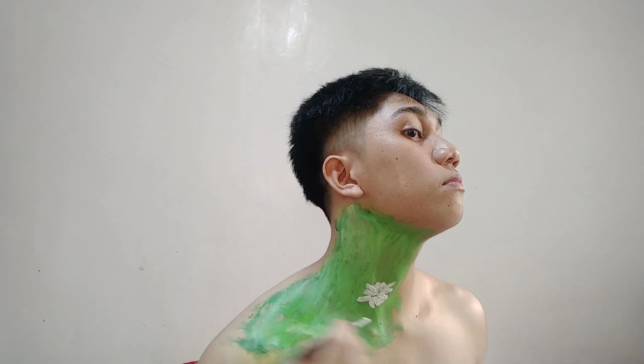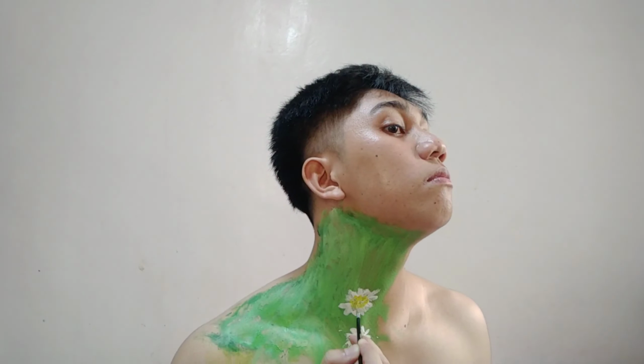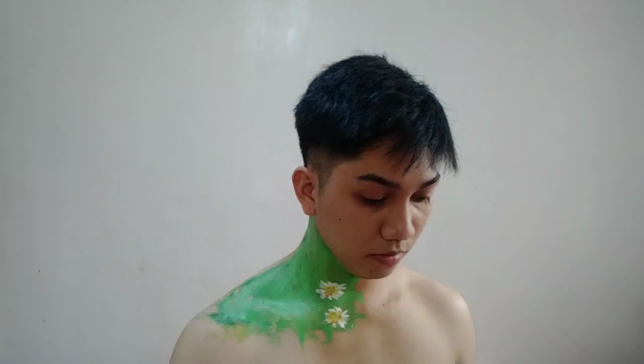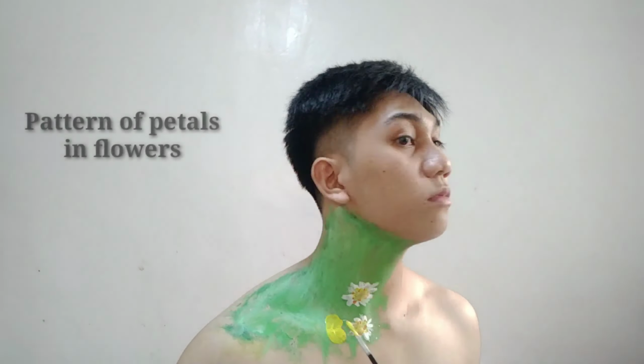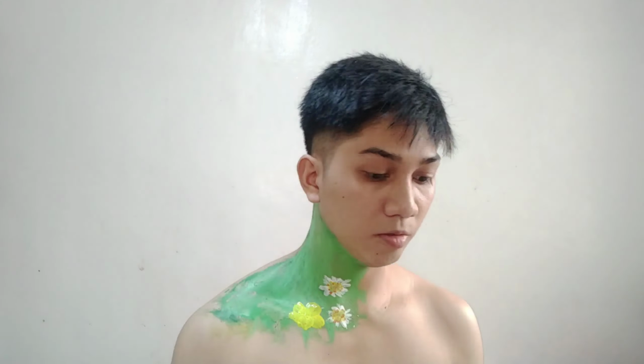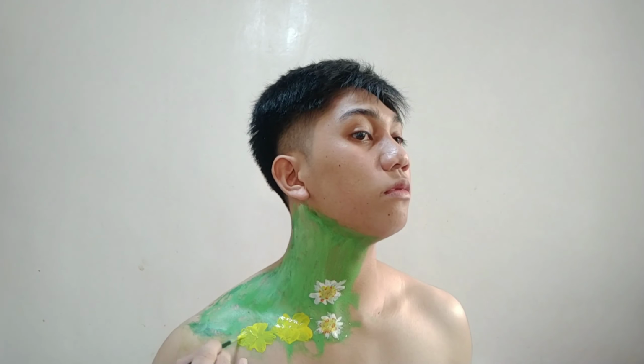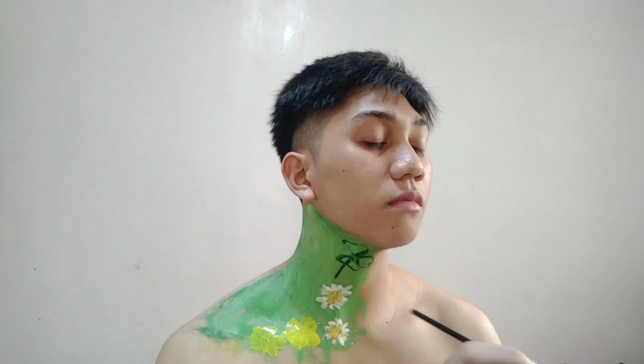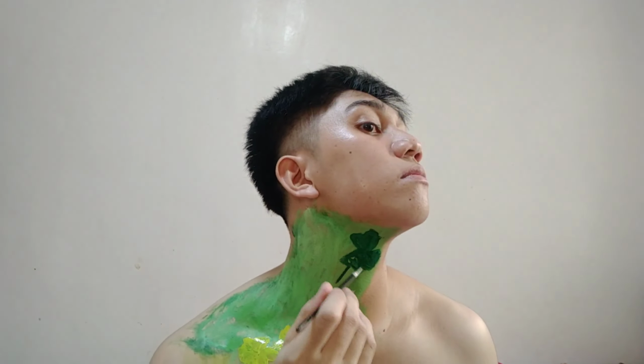Before I started doing the face painting, I had already applied moisturizer to protect my skin. I started painting the pattern of petals in flowers. According to Stewart on page 4, a very curious pattern indeed occurs in the petals of flowers.